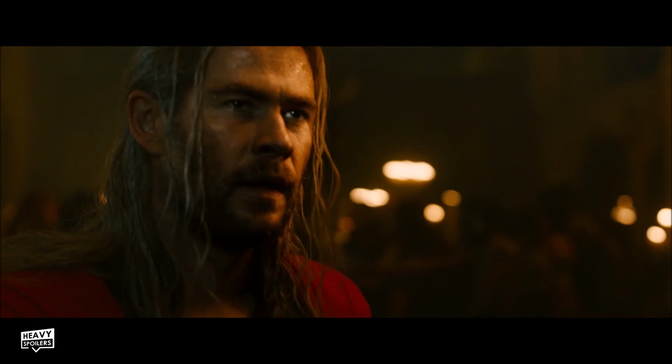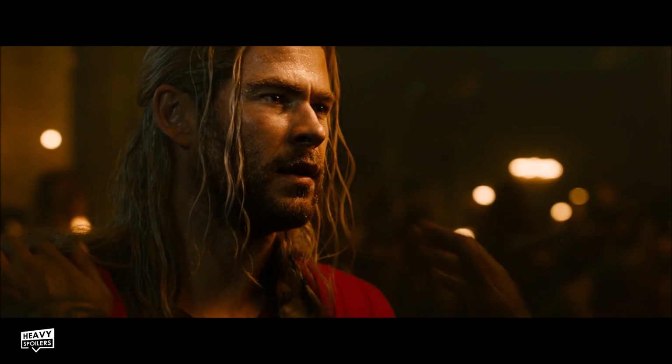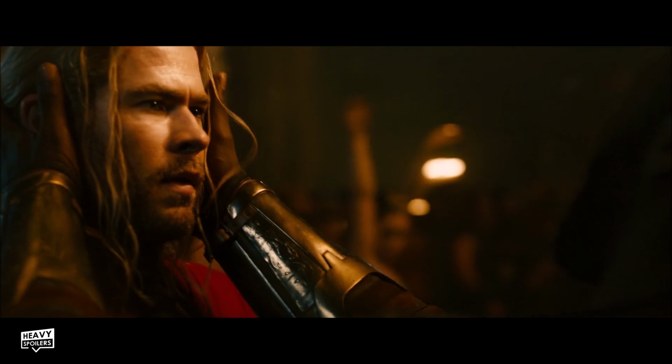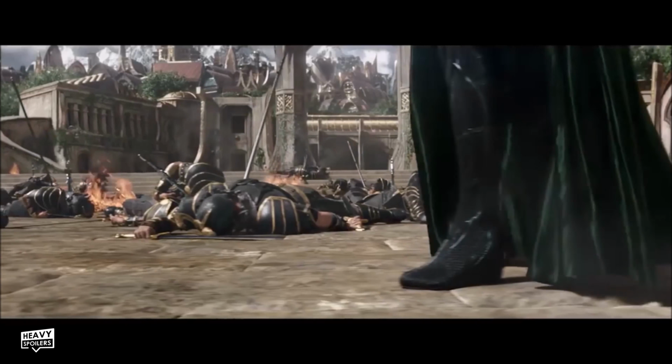In this vision, he sees Heimdall, who greets him as the first son of Odin. This is notable because he greets him as the first son, and not the first child, which we would later learn in Ragnarok is Hela.